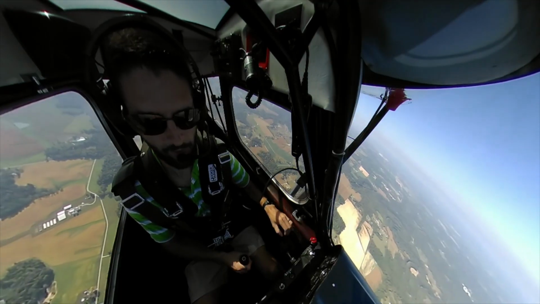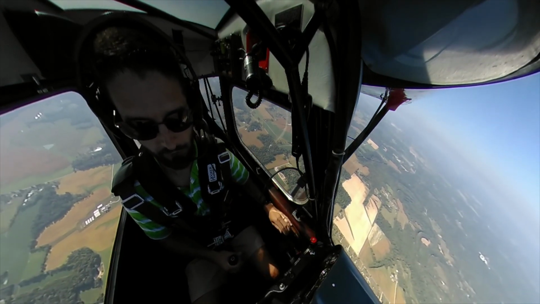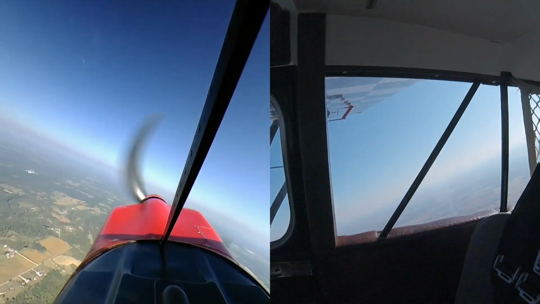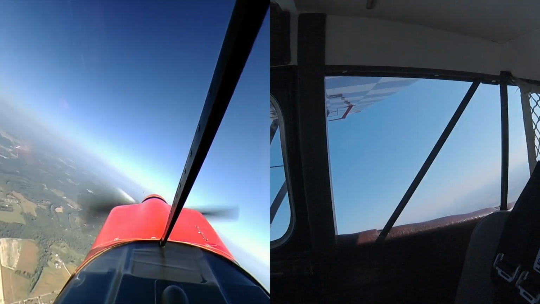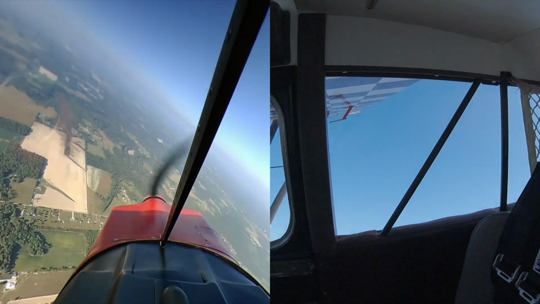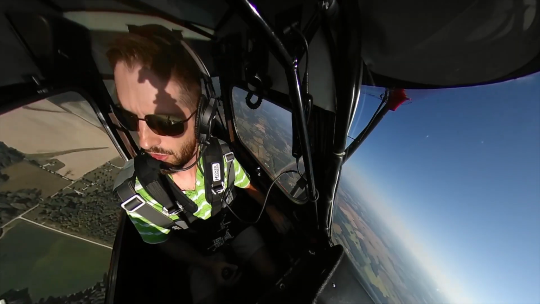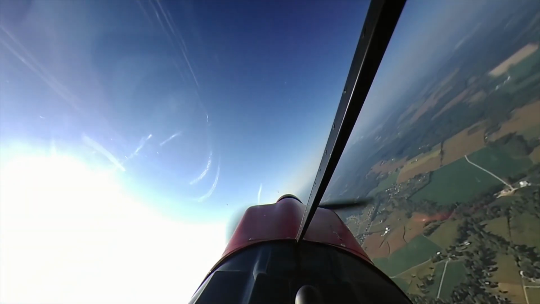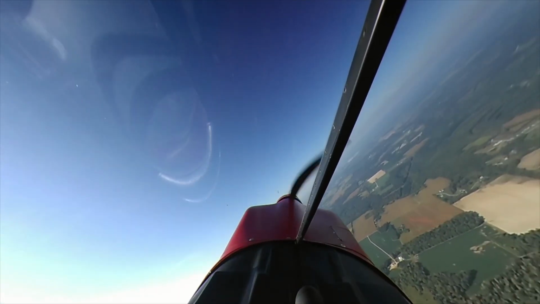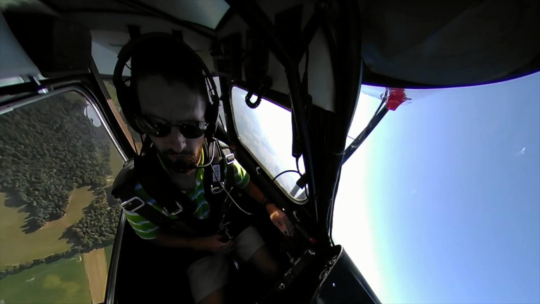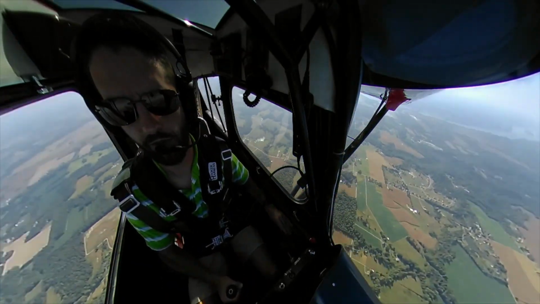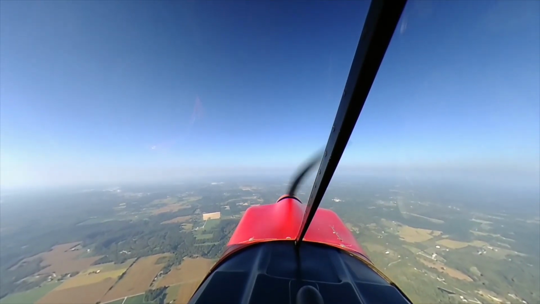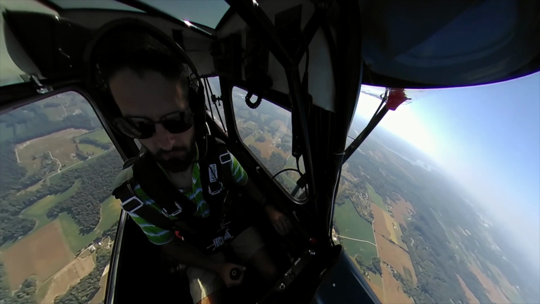Once someone is comfortable with that and you're comfortable with their abilities, we start to do the same thing, but now we add in a little bit of bank, and this happens at slightly higher airspeed. And we can allow the stalls to happen at a little bit steeper of a bank. So we're just showing that stalls can happen at any airspeed, and that the recovery is always push the stick forward.